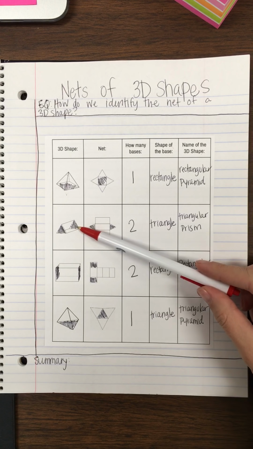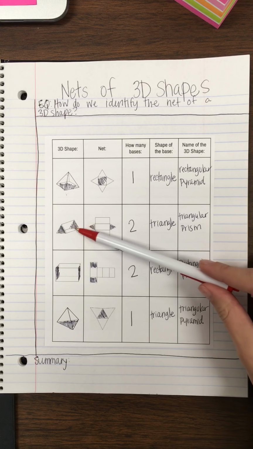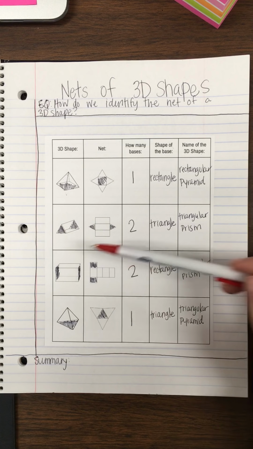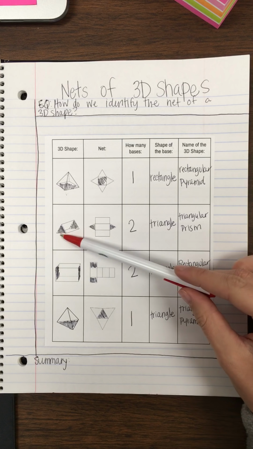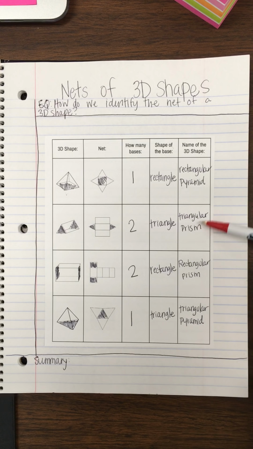If you look at this shape, before you do anything, you say, okay, this is a prism, so it has two bases. A prism has two bases. And so we look at what are there two of? Well, there's only two triangles. There's three rectangles, so rectangle cannot be the base. So it has to be a triangular prism. So think about those things before you name the shape. That's really, really going to help you, okay?